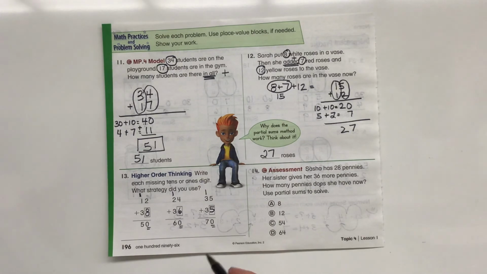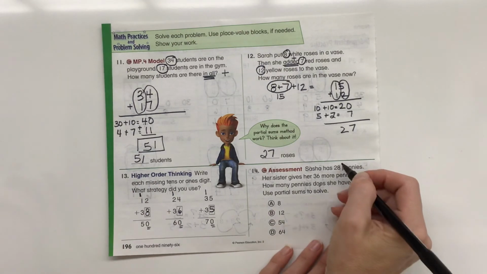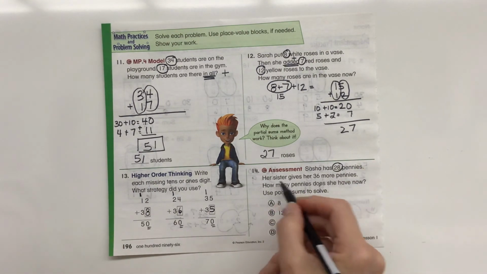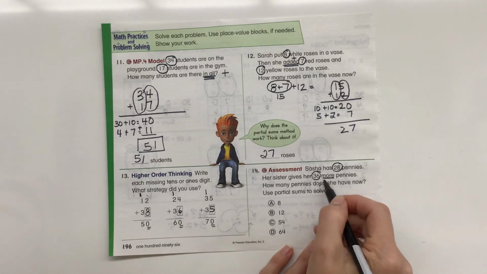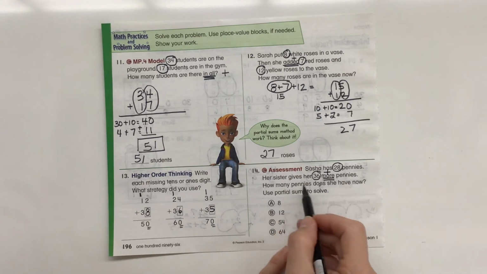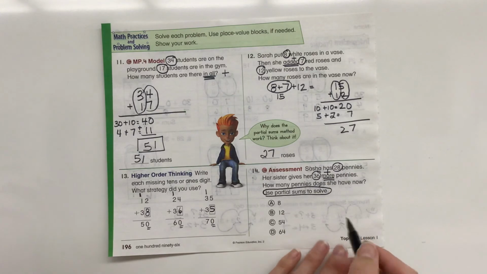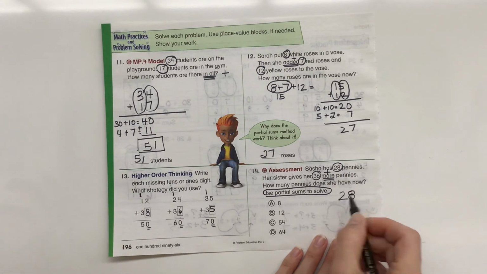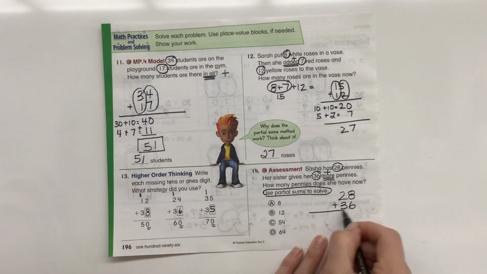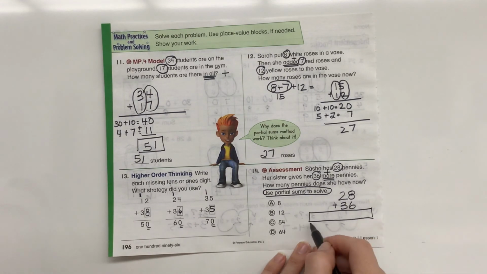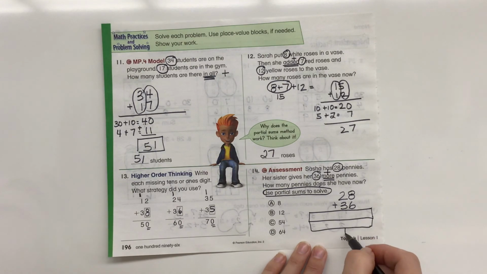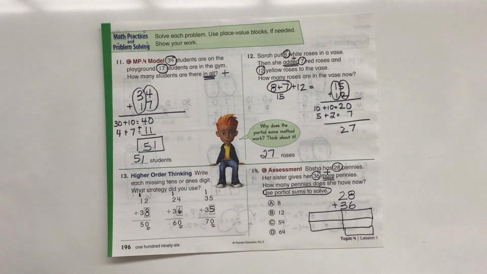All right, here's our assessment. Let's go through and take a look at it. Then I'll have you pause the video and come back and answer the question. Sasha has 28 pennies. Her sister gives her 36 more pennies. We're going to be adding. How many pennies does she have now? Use partial sums to solve. So we're going to stack them. 28 plus 36. Okay? And then what I'm going to do is I'm going to draw 2 lines here and here, and then I'll add one more right there. Okay? So I want everybody to pause the video and then come back and let's check our strategies.